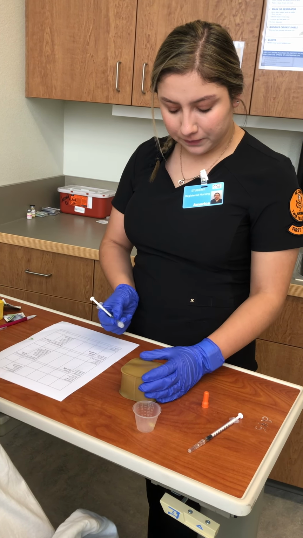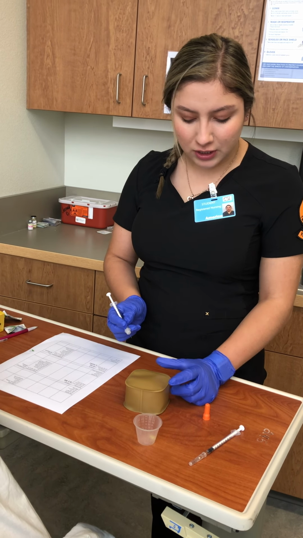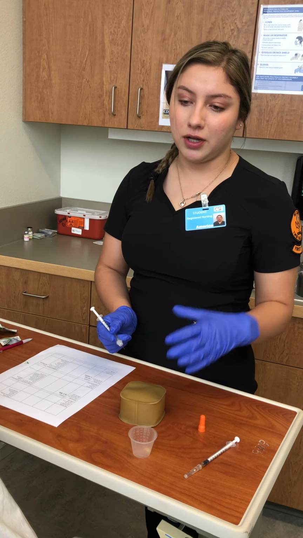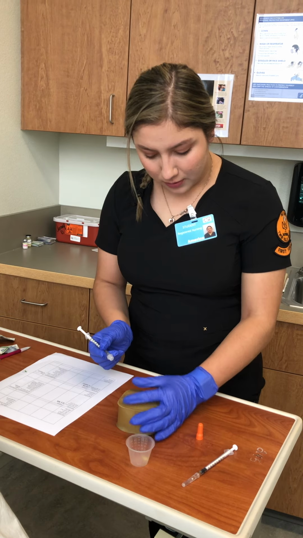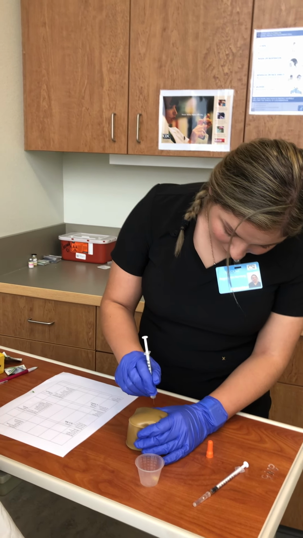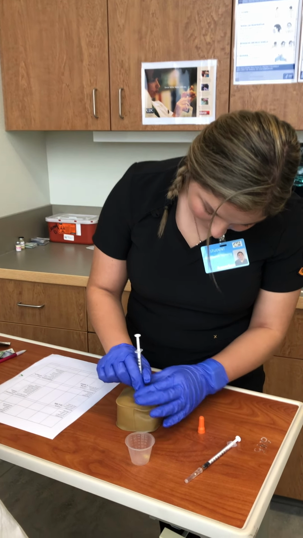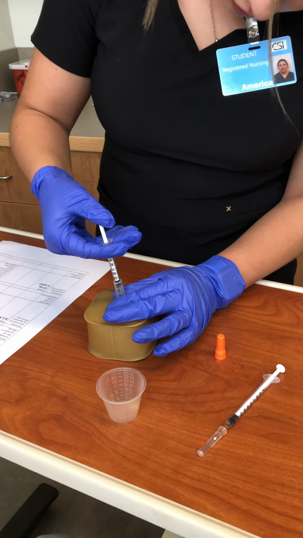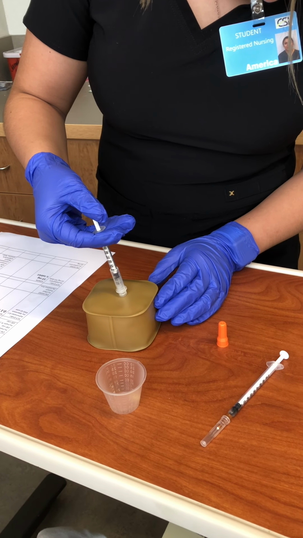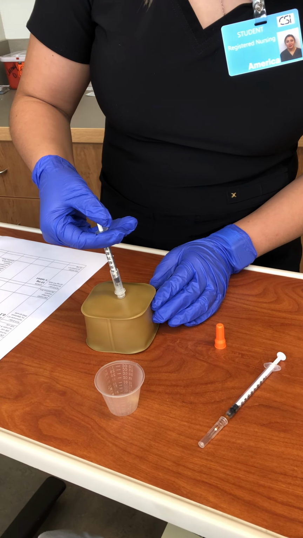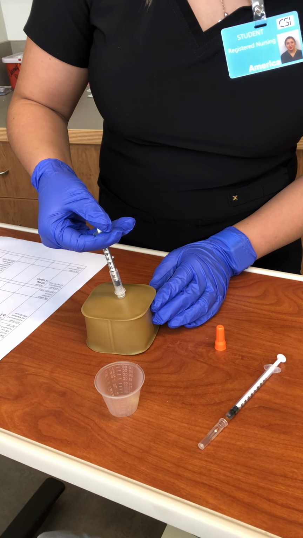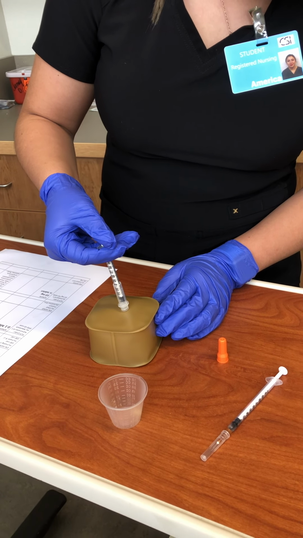As I mentioned, this one is subcutaneous, so I'll be doing it where there's a lot of fat. Inject slowly, and I'll leave it in there for 10 seconds. Make sure the medication is in there.